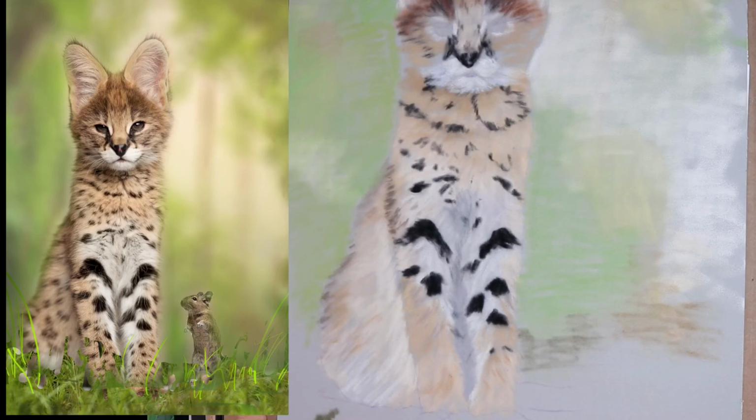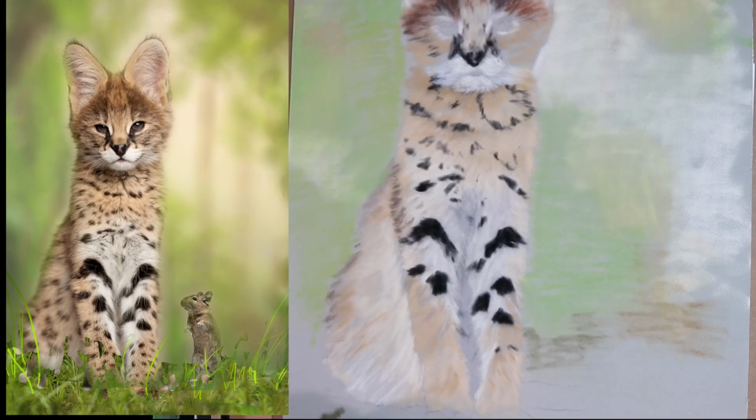So that is a more saturated green and a darker green. And as you get closer, you want to be darker and more saturated. So especially on the edges, you want to get fairly dark.